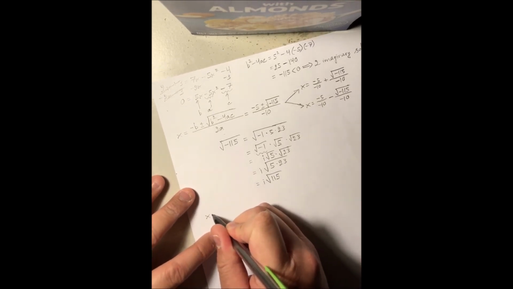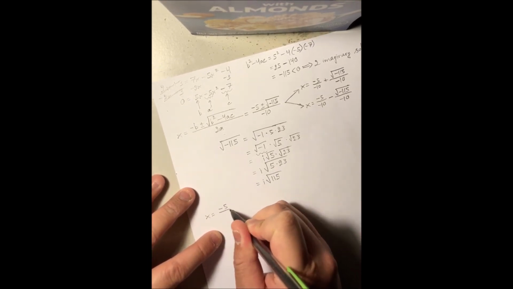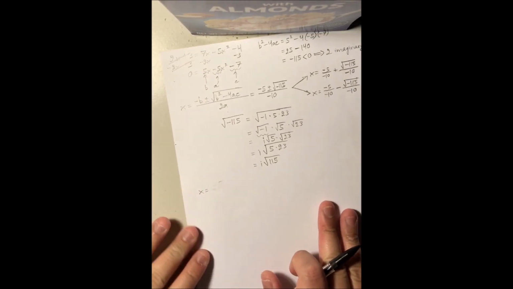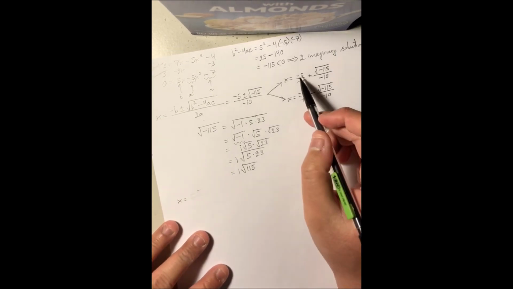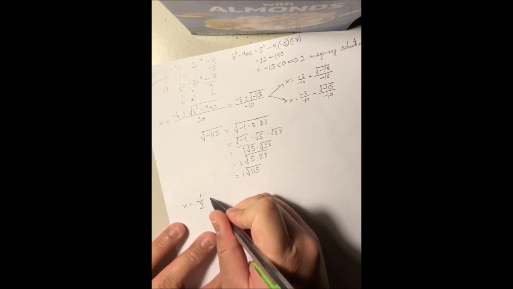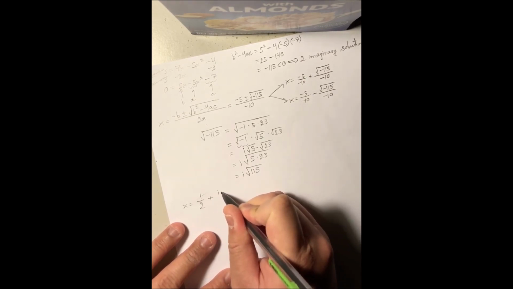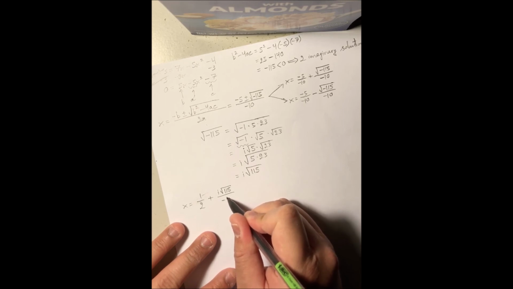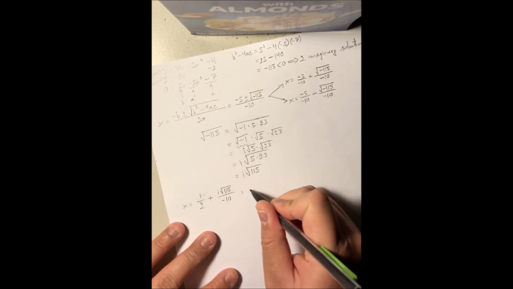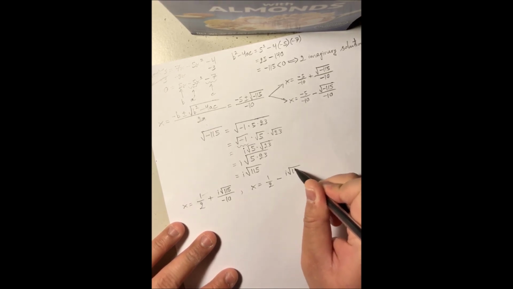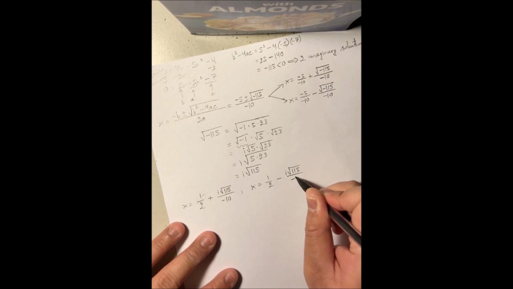So that means we're going to have x equals -5 over -10. Well, that's going to be positive 1 over 2, and then plus i square root of 115 divided by -10. And then for the other one, you get x equals positive 1 over 2 minus i square root of 115 divided by -10.